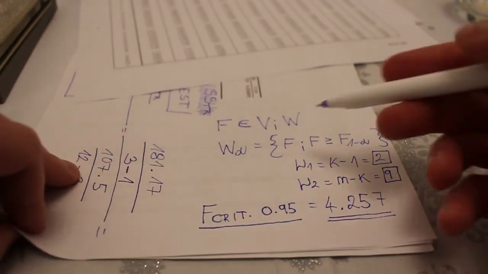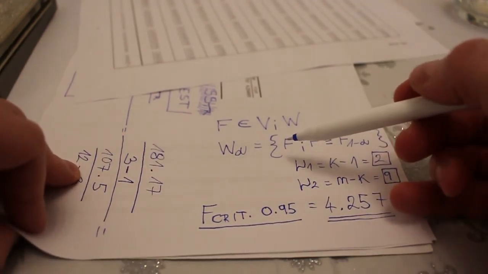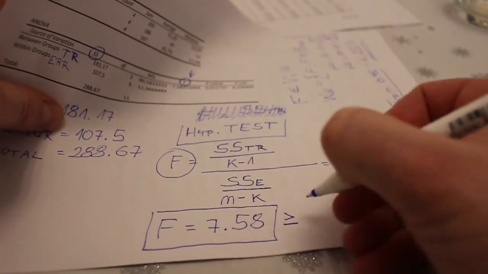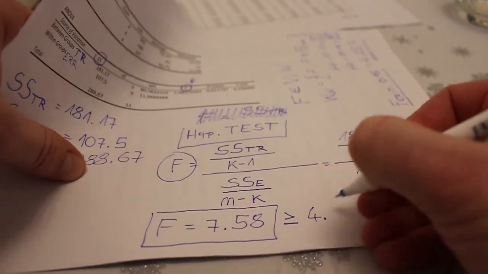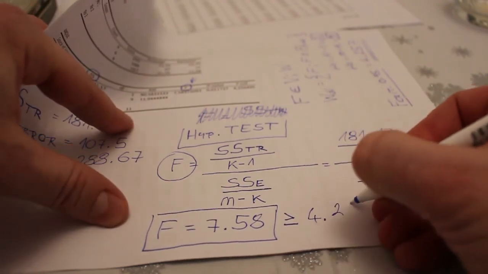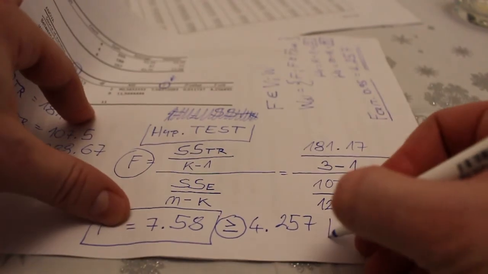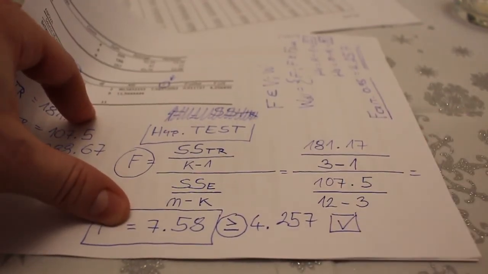And your test statistic F is 7.58. If this is higher or equal to 4.257, it's true. Yes, this is true.